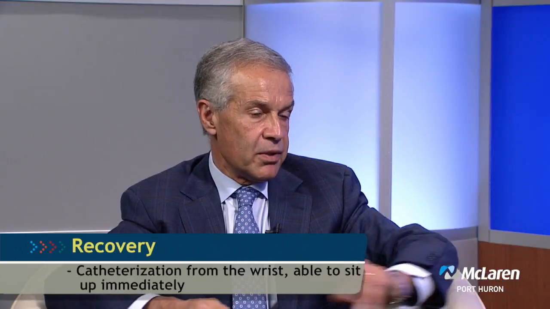If we did the cardiac catheterization from the groin, the patient is laying in bed for about 6 hours to make sure that area where we put the catheter is sealed. If it's from the wrist, they can sit up right away because we can control the bleeding from the wrist in a much easier way. They're up and walking by either later that day or by the early next day.